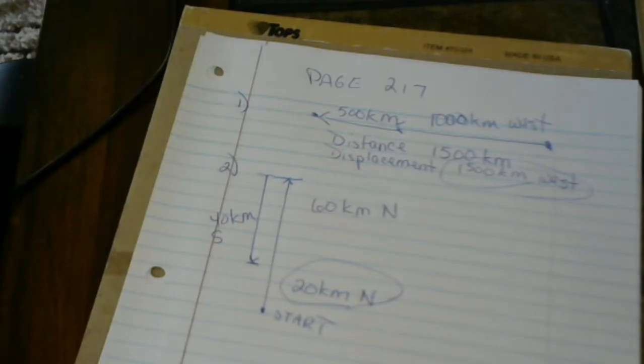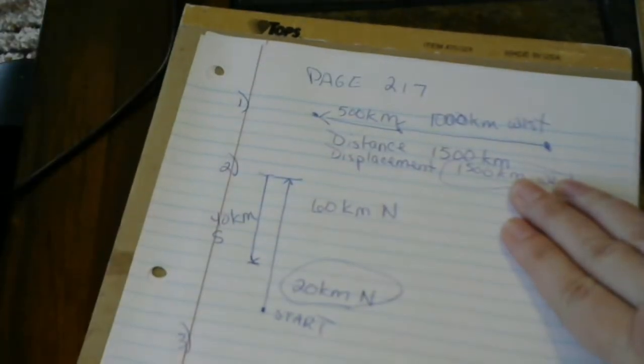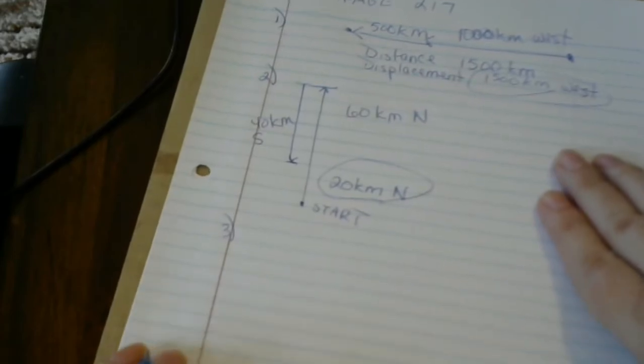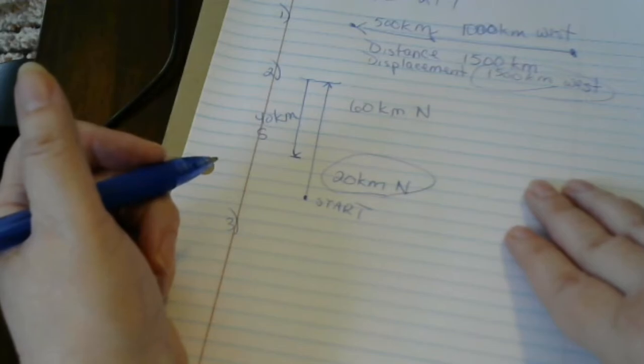So you're looking for 20 kilometers north. Okay, so the easiest way to do these, guys, is just to draw them out. All right, let's look at number 3. And again, if I'm going too fast, just pause it and you can take a look at it.